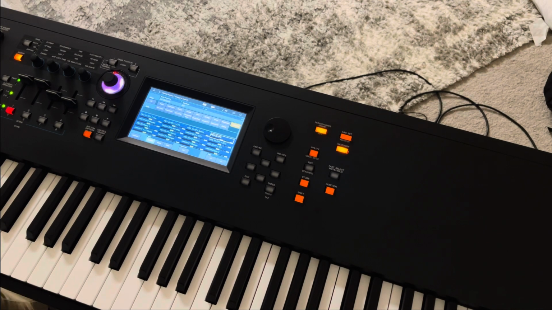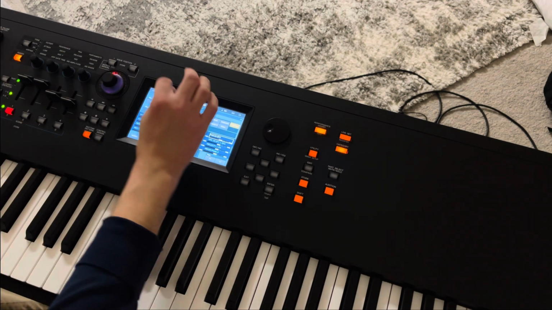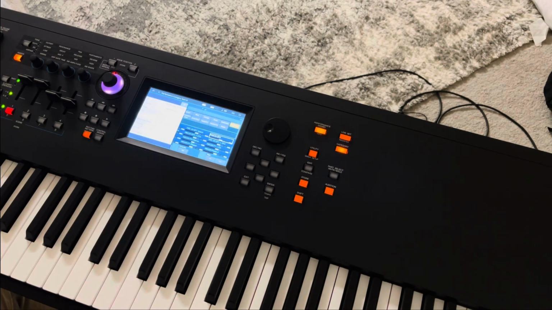So you can add the chorus with the super knob. That's pretty cool. And yeah, you get a whole bunch of Roland sounds in here.